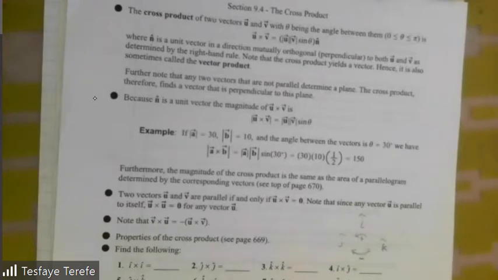Could you scoot the paper down a bit, please? Okay. Actually, what about now? Is it readable? Yes, thank you. Okay, good.